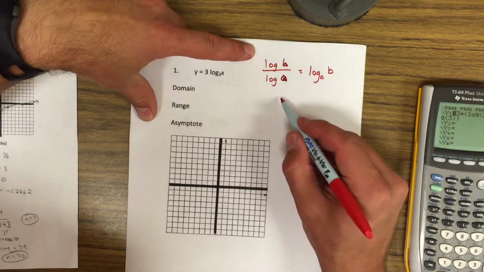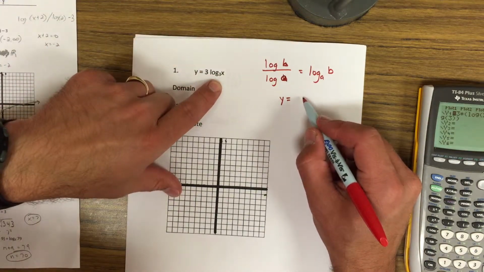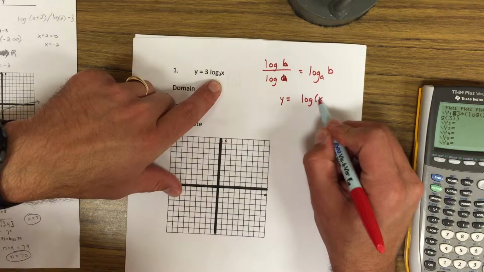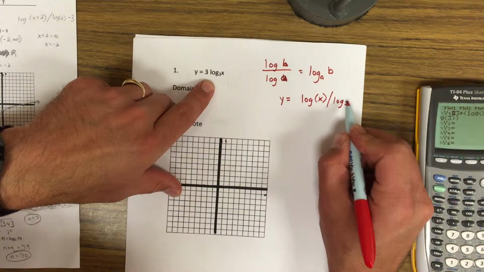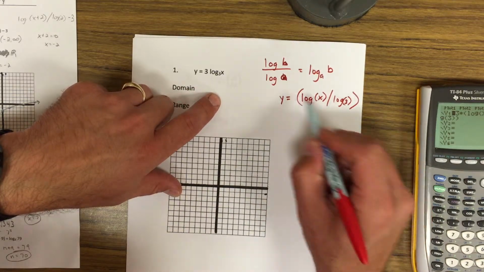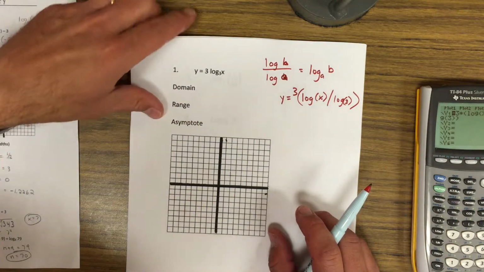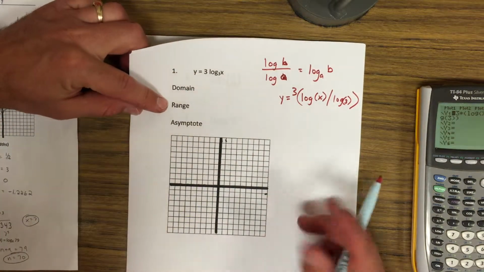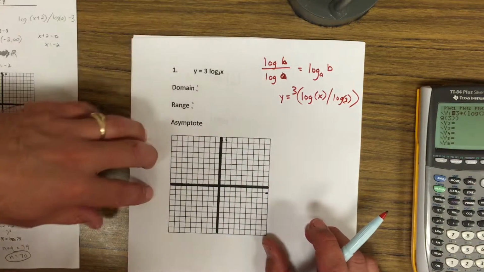So when you go to type this in your calculator, you have to do y equals log of x divided by log of 3. Okay, and then you need to take all of that and times it by 3, because that's 3 log 3 of x. All right, your range is always all reals, and we'll talk about that in a second.